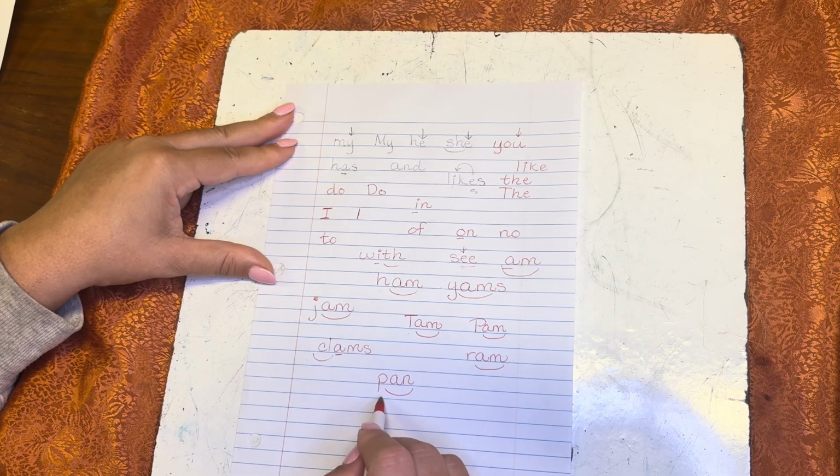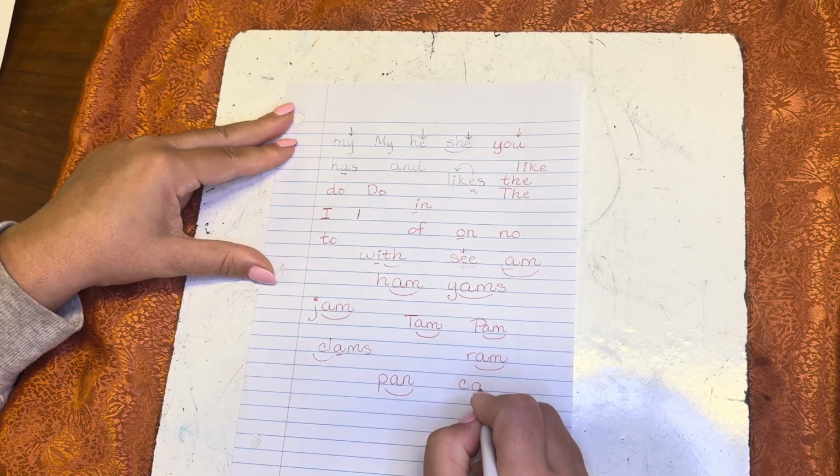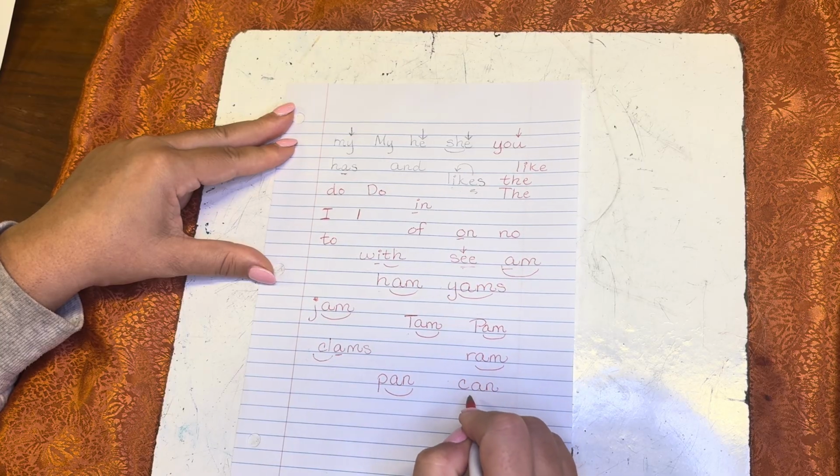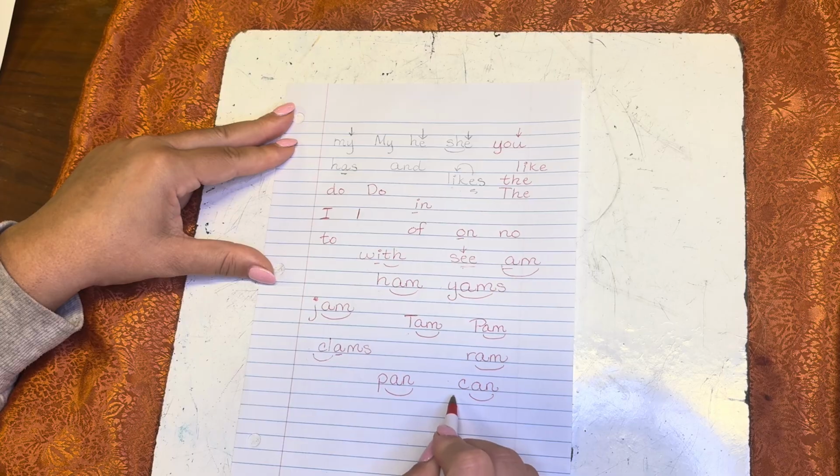Good. What word is that? Pan. Yes, pan. Okay, don't forget that. We also know, you guys should know this one. My turn. K, can. Your turn. My turn again. K, can. All right, what word is that? Can. Yes, can. We also can have that as a sight word because we need to know that fast.